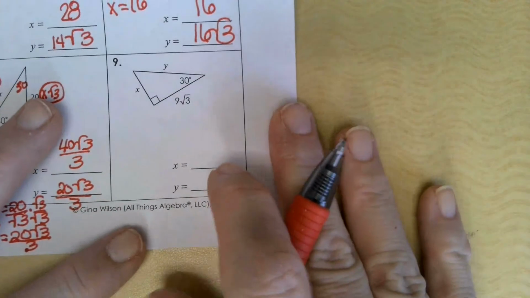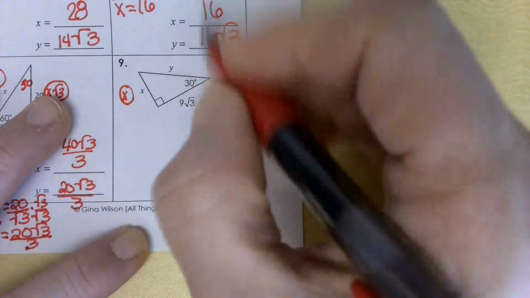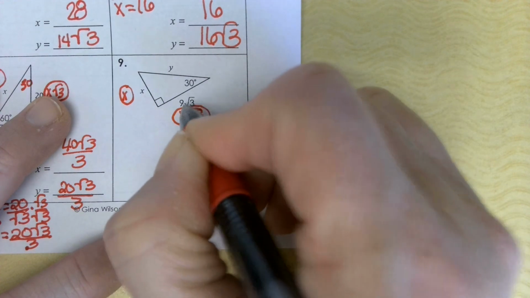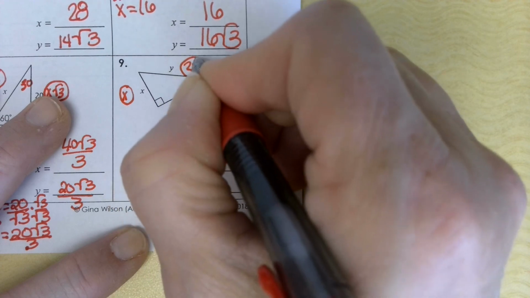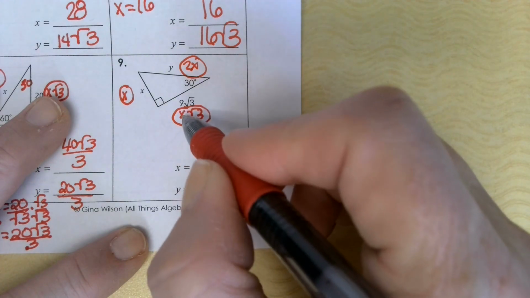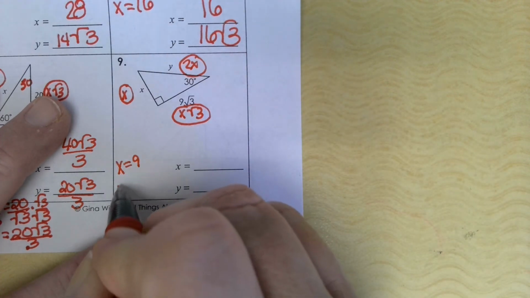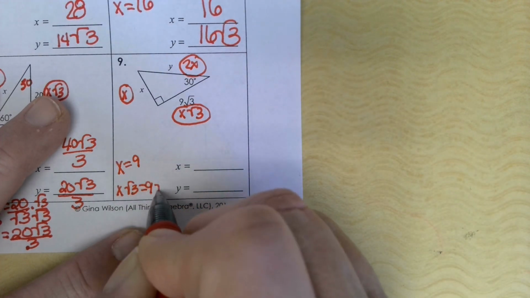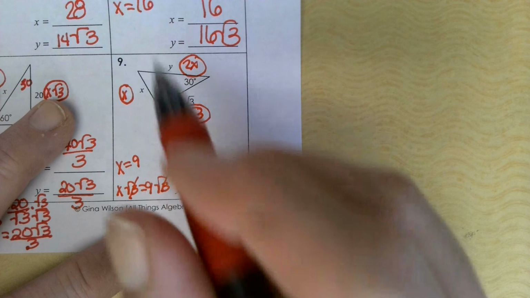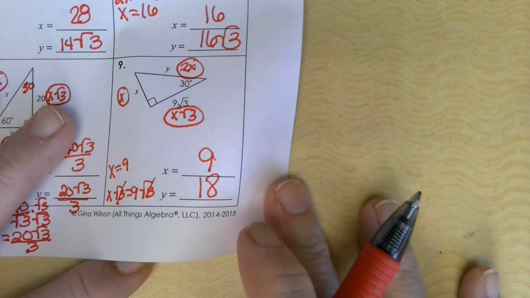Okay, number 9. Let's set up. This is my representation of x. This is my x. Oh, this one's easy. And this is represented by 2x. So this one, x is 9. Simple. X equals 9. Really what you're doing is you're saying x radical 3 equals 9 radical 3. If you divide by radical 3, it disappears, so you get x equals 9. So this answer is 9. This answer is 18.